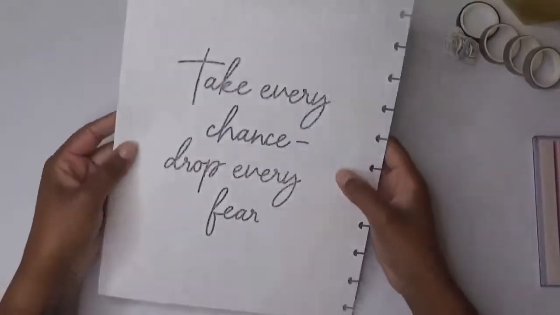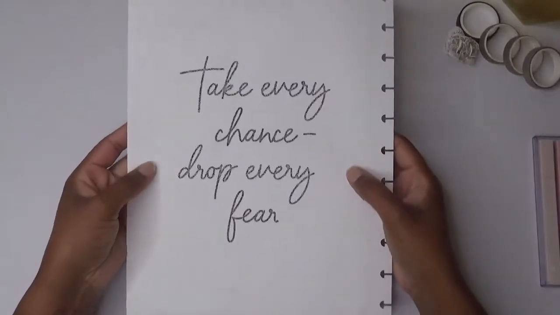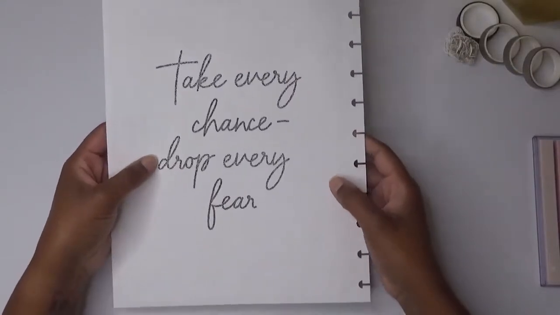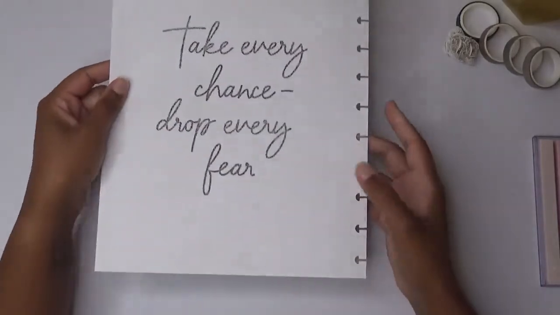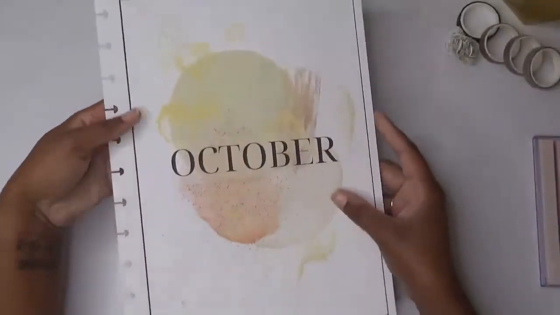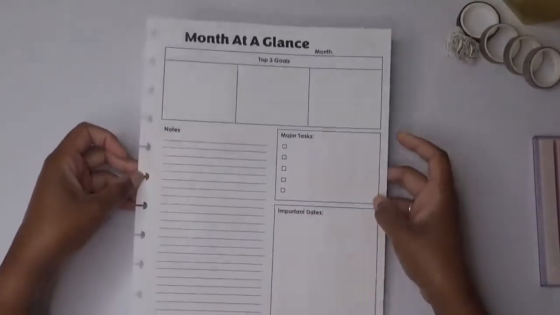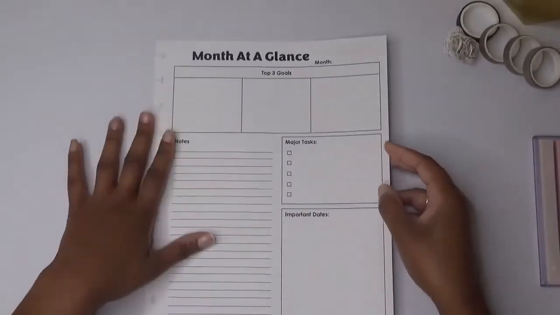On the back of this is just an inspirational quote. It says, "Take every chance to drop every fear." So I am just going to leave that exactly as is, and that gives me the opportunity to let this dry. All right, so next up is my month at a glance page.